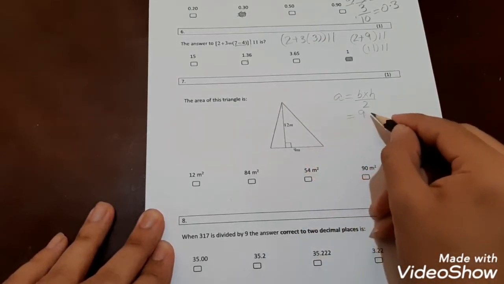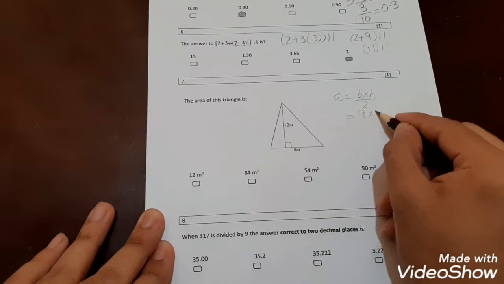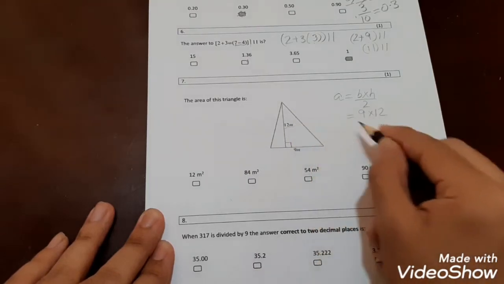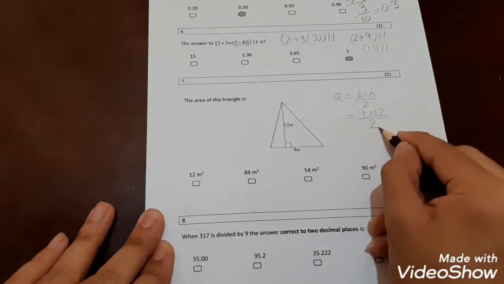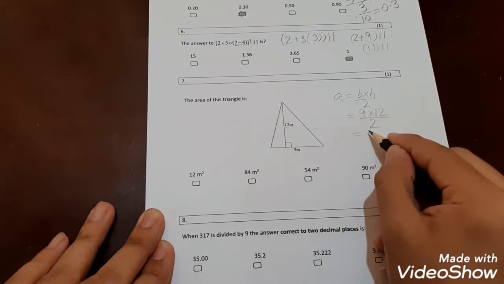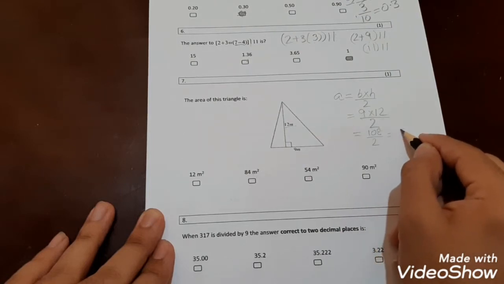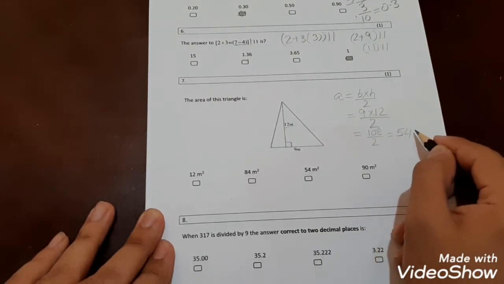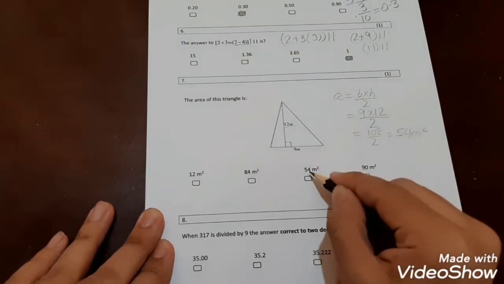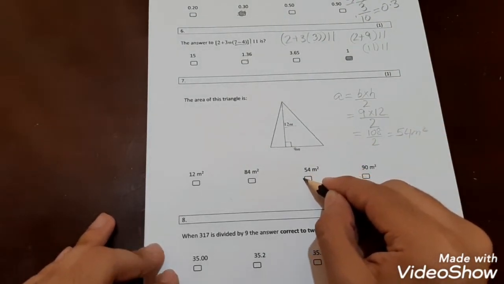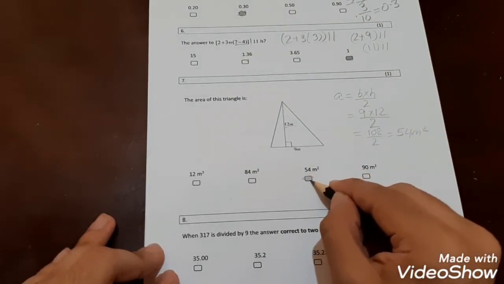So 9 multiplied by 12, which is the height, divided by 2. 9 12s are 108, divided by 2, which will be 54 meters squared. So 54 meters squared is our final answer, and we shade the box as our final answer.